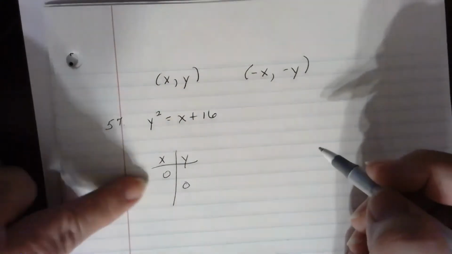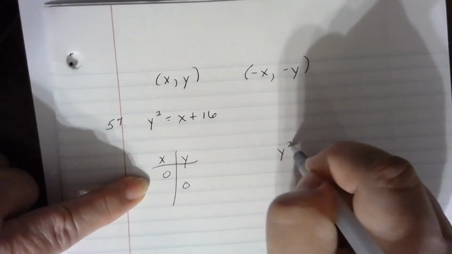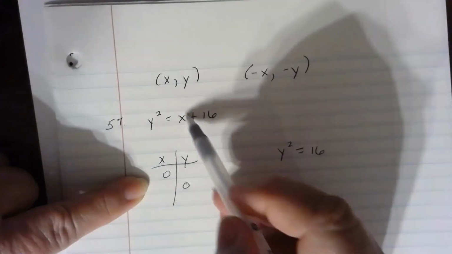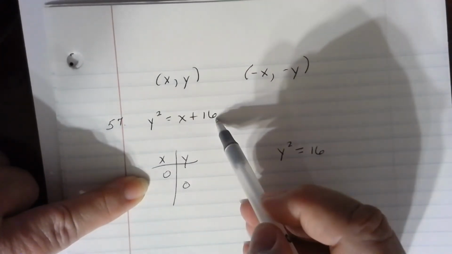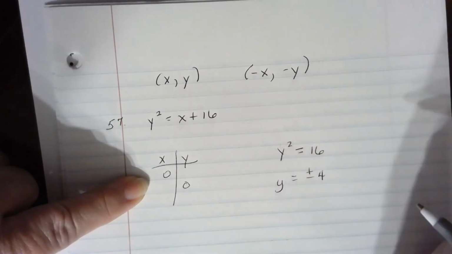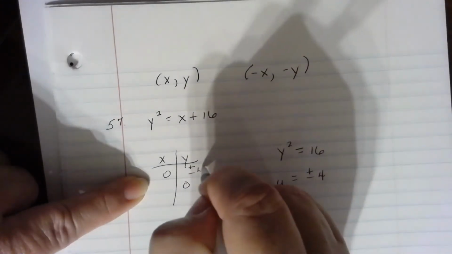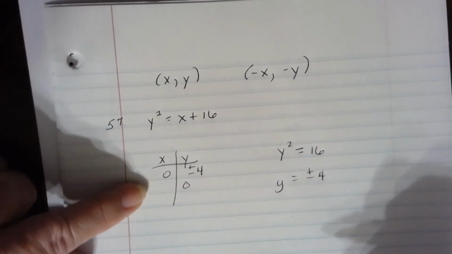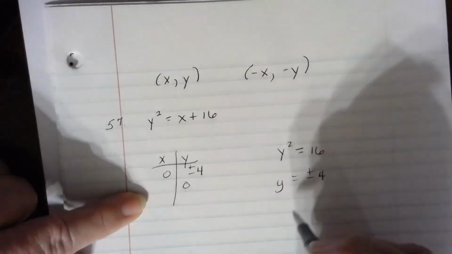So I'm going to put in 0 for x, and I get y squared equals 16. So that means y is both positive and negative 4. Plus or minus 4. That's actually 2 points, 0, 4, and 0, negative 4. Then I'm going to put in a 0 for the y.